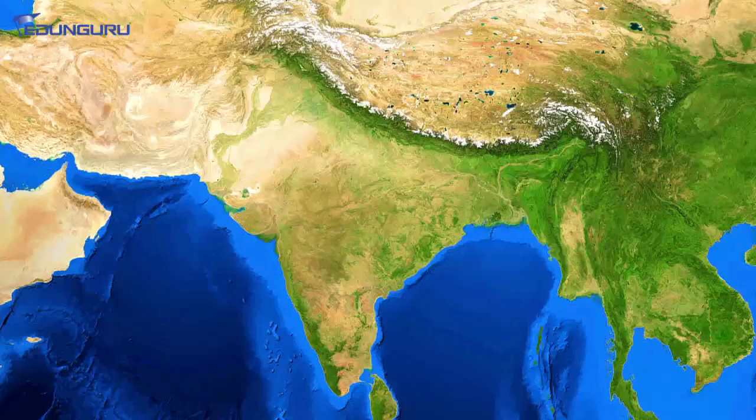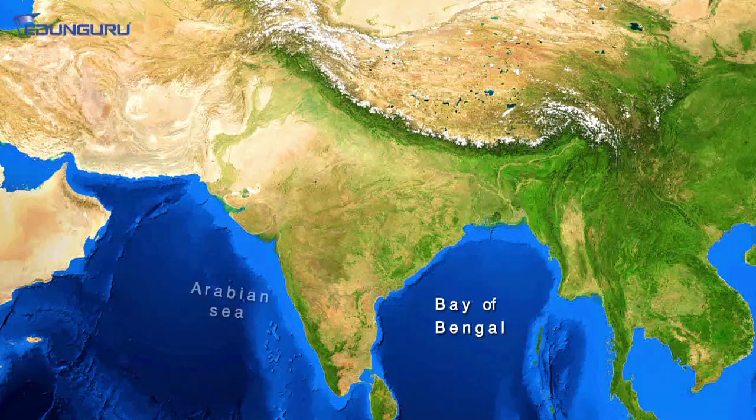7,516.6 kilometers. Okay, children, when you look at this model of the globe appearing on the screen alongside, you can see that India has a long coastline of 15,200 kilometers. Now, children, you can look at the eastern portion of the map and the western portion. On the eastern side, we have the Bay of Bengal, and on the western side, we have the Arabian Sea.